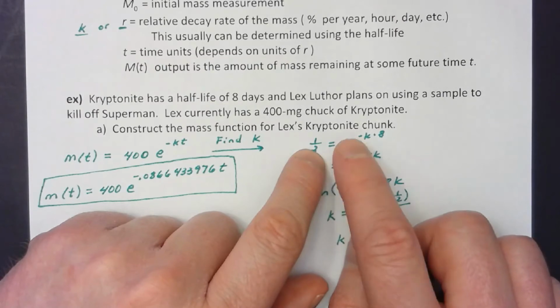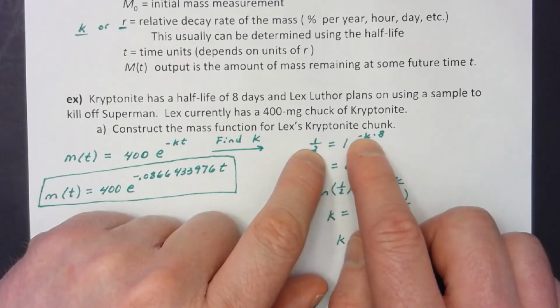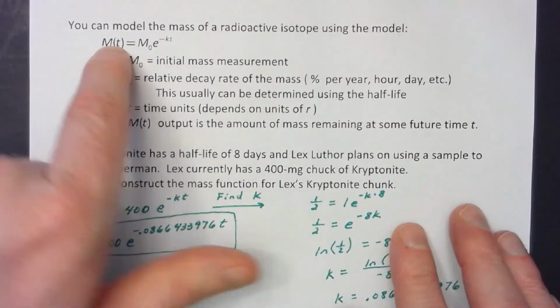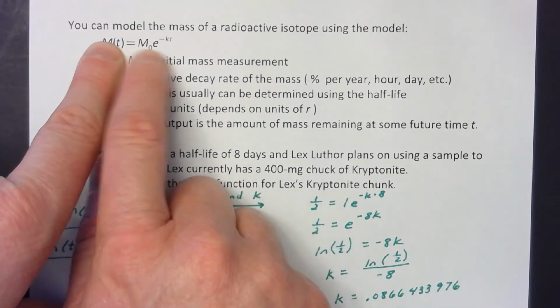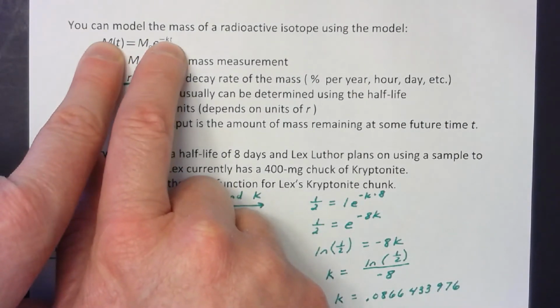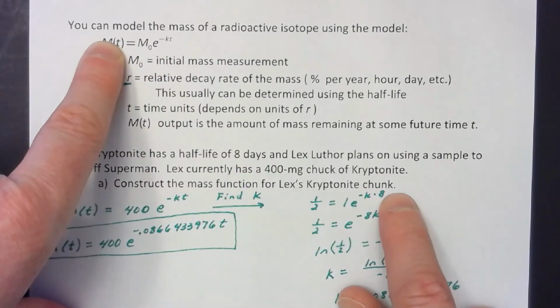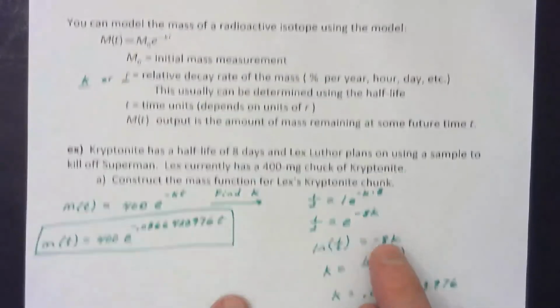So I say 1/2 is equal to 1 times e to the negative k times 8 power. Now please notice, I'm just pulling that straight out of this function. The ending mass is 1/2 if the beginning mass is 1, and your e is raised to the negative k times t power. Well, t, it said, was 8 days in this problem. So everything from here is coming directly from that formula as well.